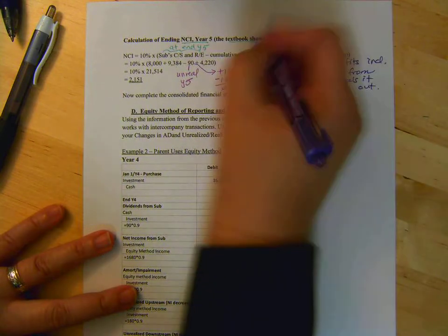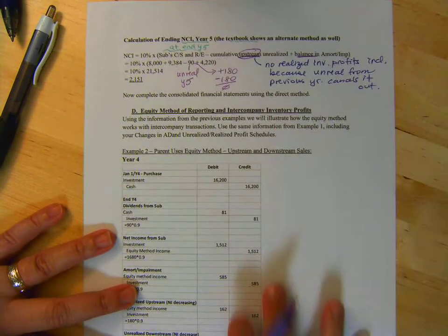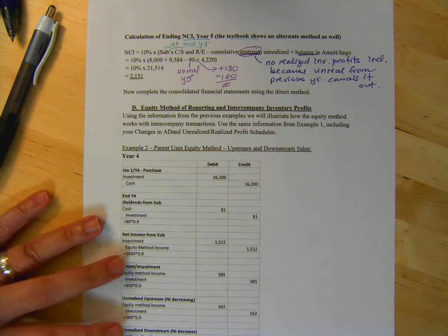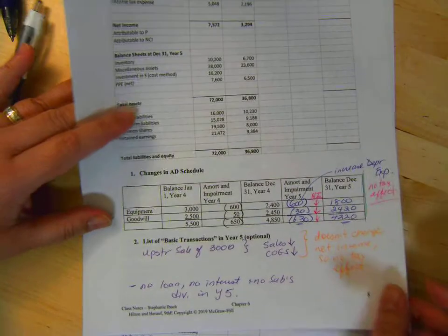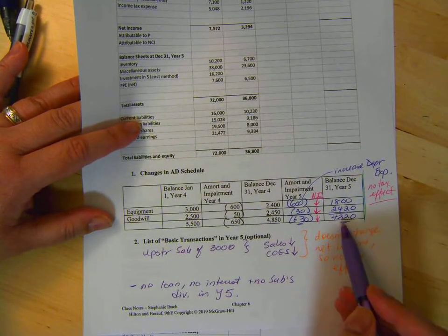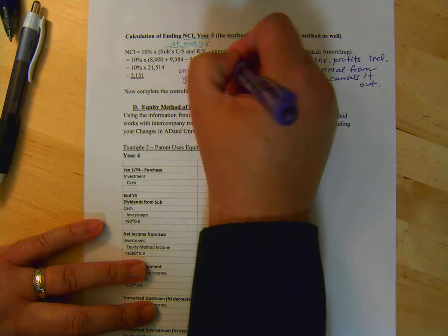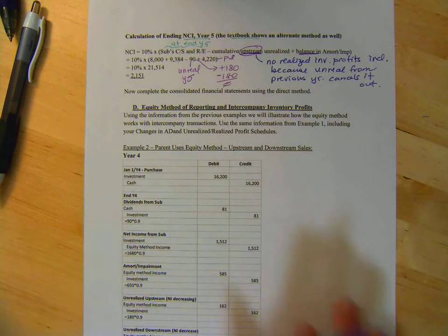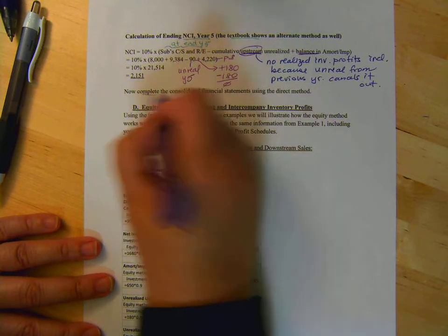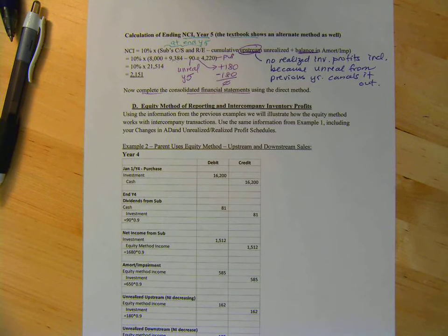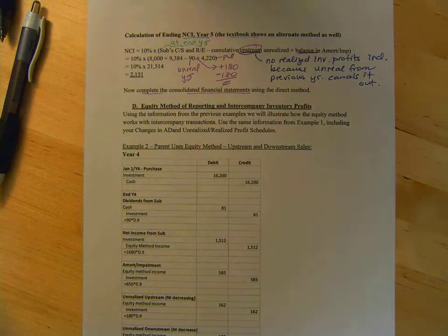And then the balance in amortization impairment. So looking back at page 8, we take the balance, we're standing at the end, 4220. And that's from page 8. Now you can complete the consolidated financial statements, and those are on page 8.